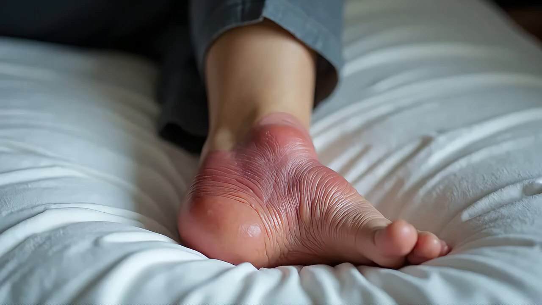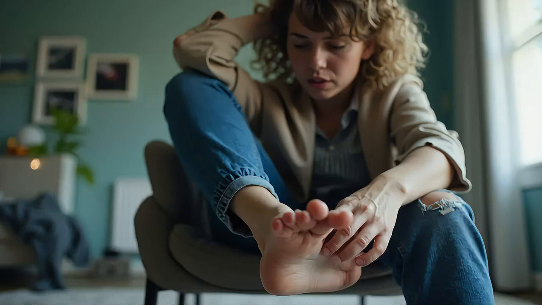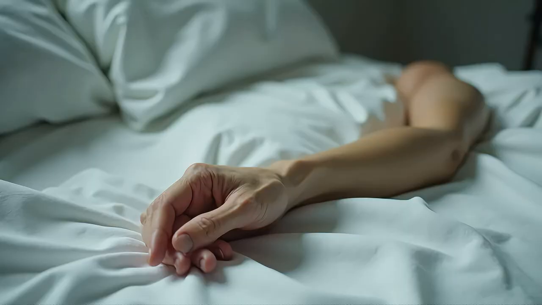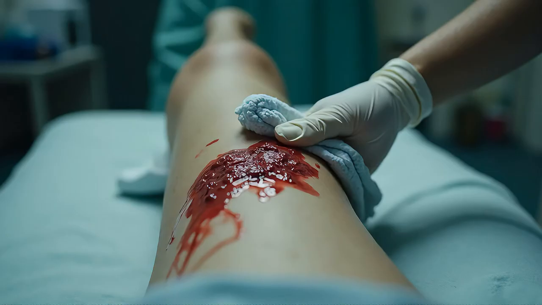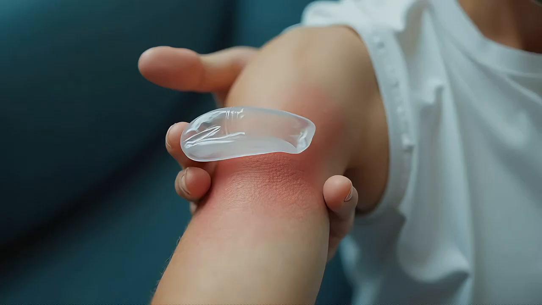Signs and symptoms of a fracture: severe pain in the injured area, swelling and redness around the site, visible deformity or unnatural angle of the bone, inability to move the affected limb, and bleeding in the case of open fractures.